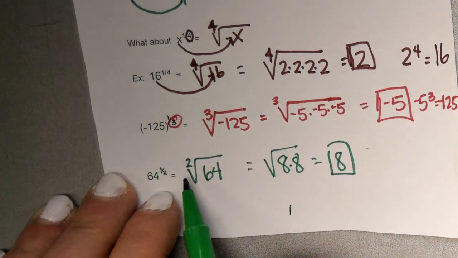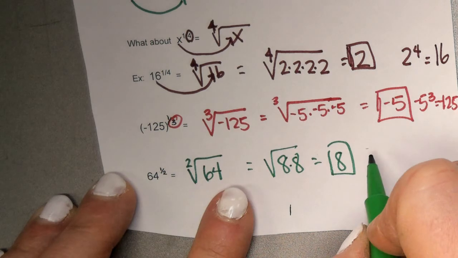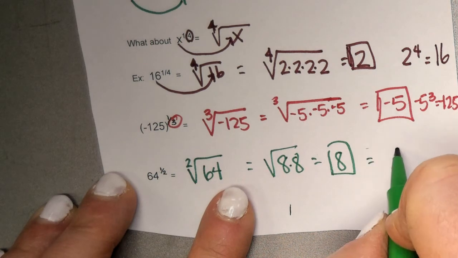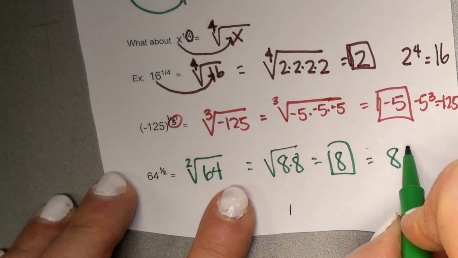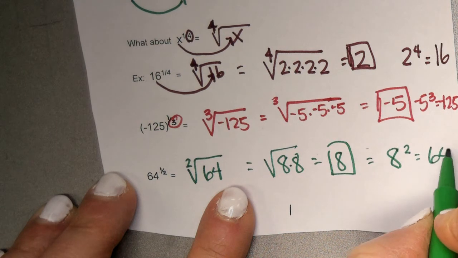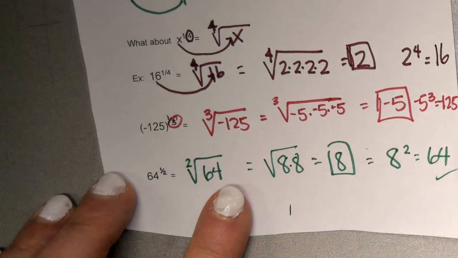Duh. We could look at this. The square root of 64 is 8. And we could check it. The inverse: 8 squared, does that equal 64? Sure does. Check. Okay?